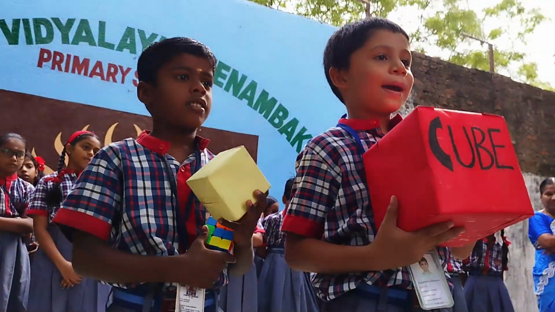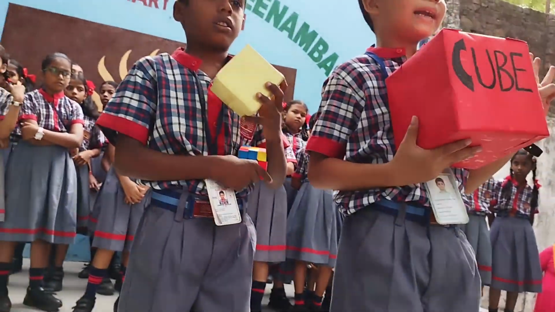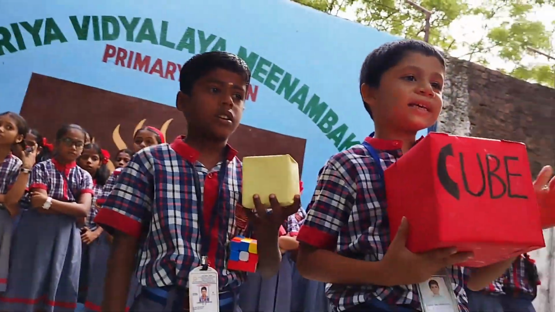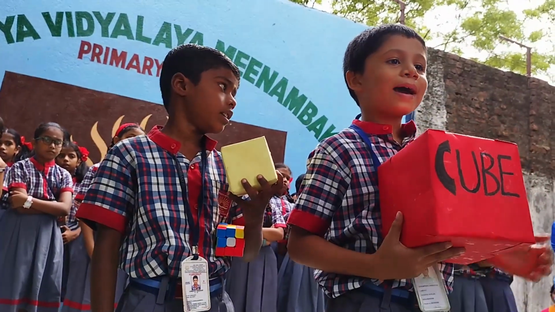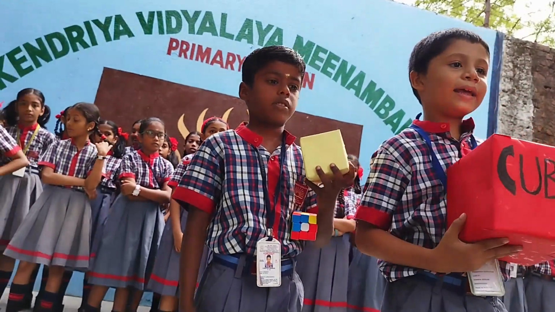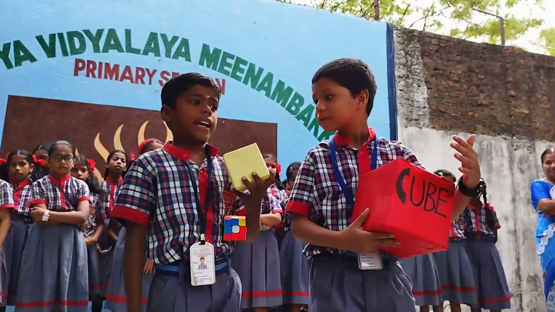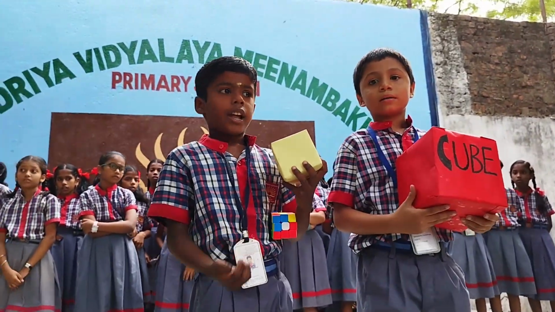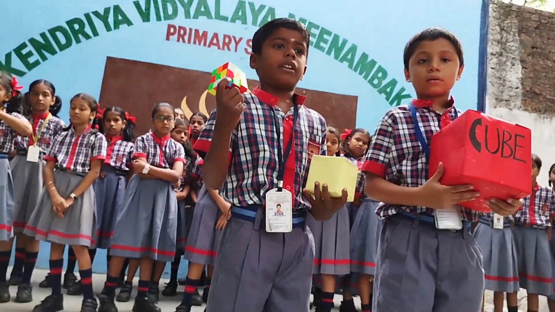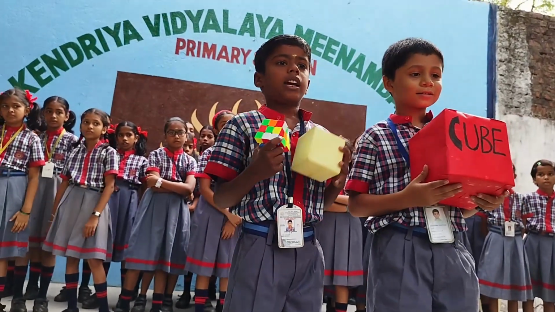Hello friends, I am a cube. A cube is a three-dimensional shape. It has 6 faces, 12 edges and 8 corners. Its faces are square in shape. Examples: dice, Rubik's cube, box, etc.